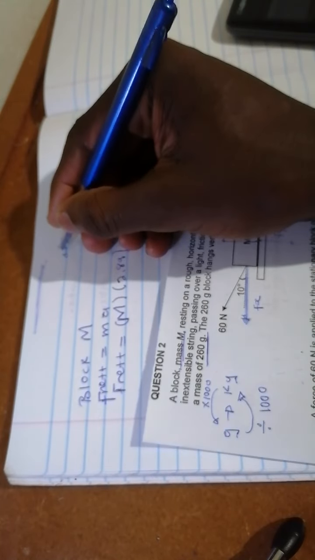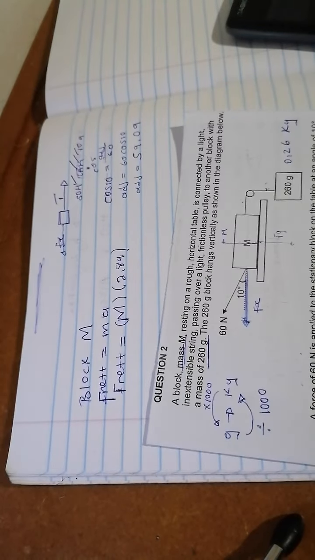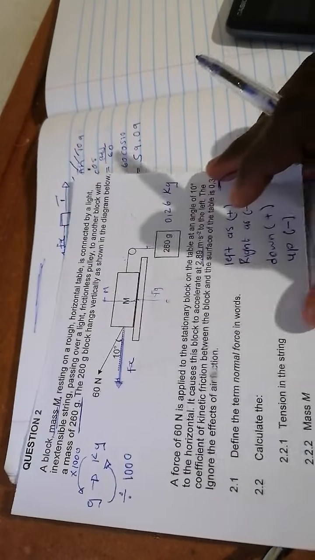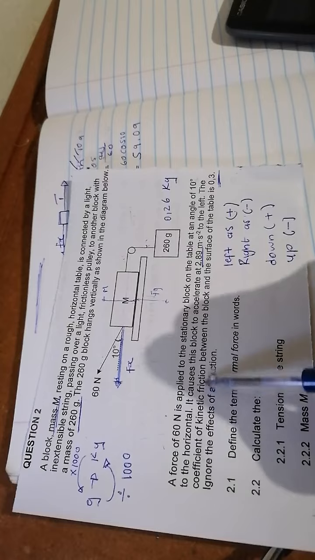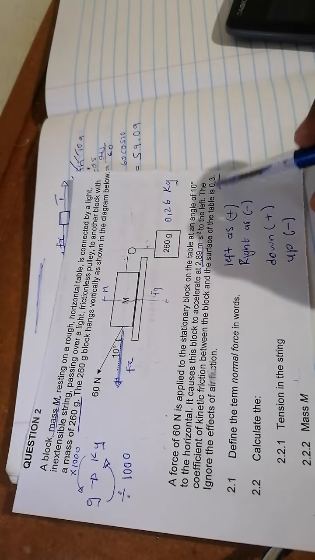Right? So, meaning we have the Fx. So our Fx here. And which force do we also have? Okay, we can check the other force. Oh, guys, as you can see right here, they say the coefficient of kinetic friction between the block and the surface of the table is 0,3.